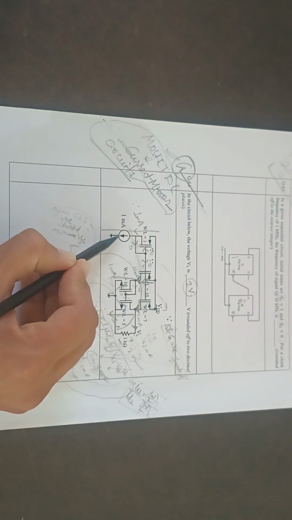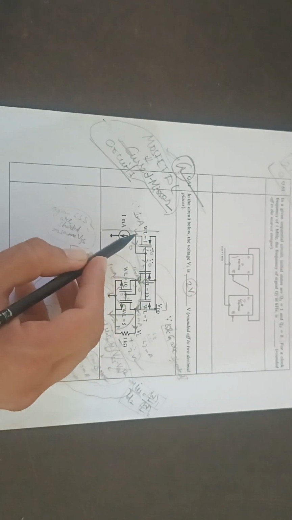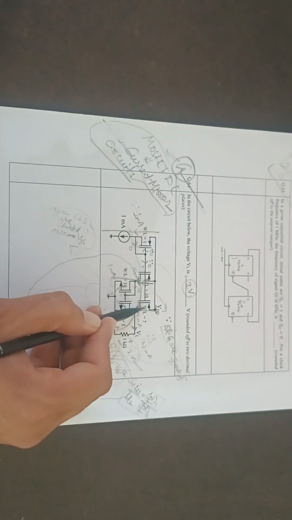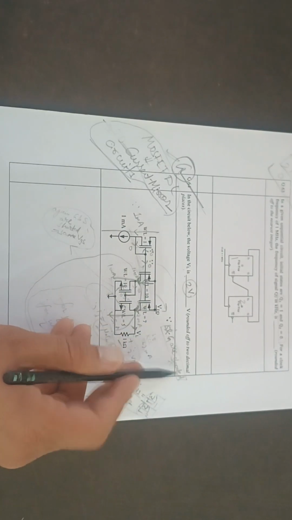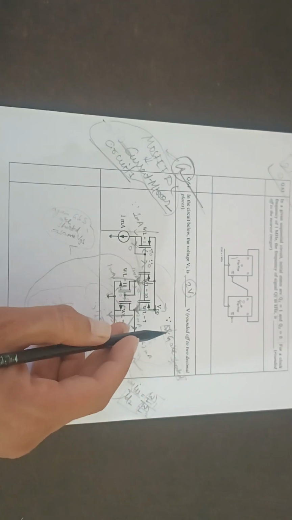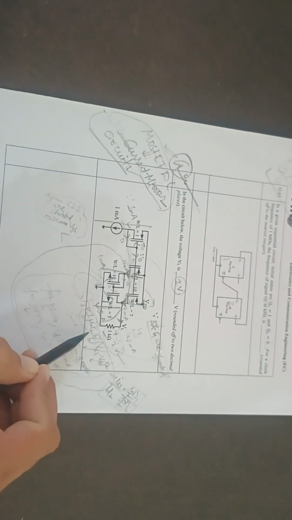Okay, in current mirror circuits, the current flowing in different branches is directly proportional to W by L value only, because suppose in this question source and gate are shorted, so VGS or VSG is the same. Okay, so ID current is half mu n C ox W by L times (VGS minus VTH) squared.